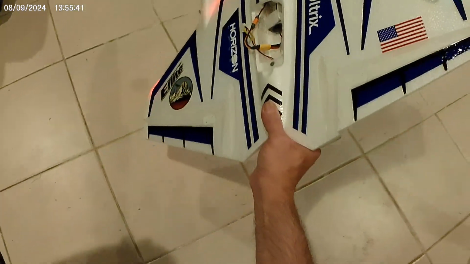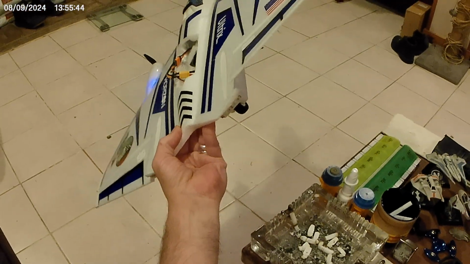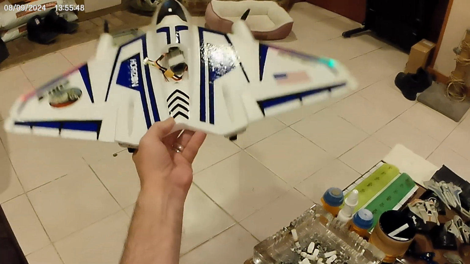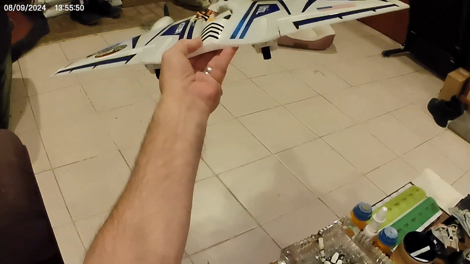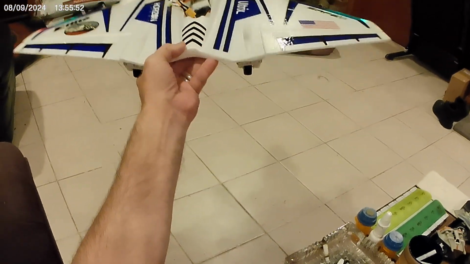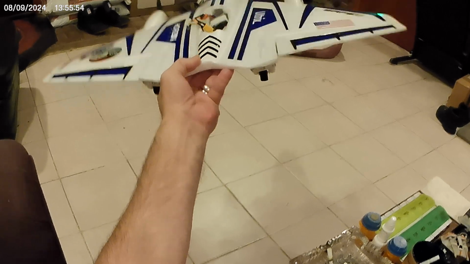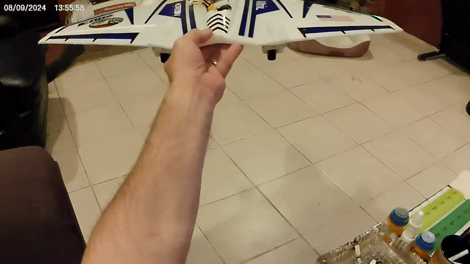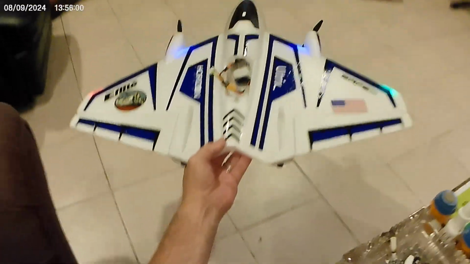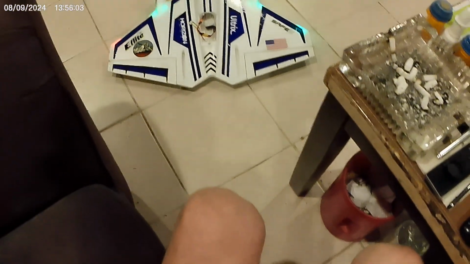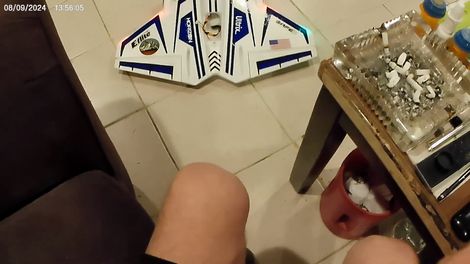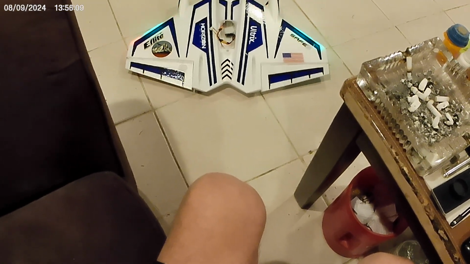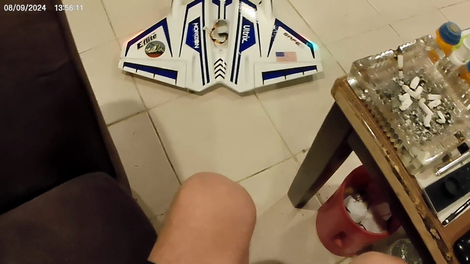Let's see. Okay, here is stabilize mode, and that's acro mode, I guess you would call it, or 3D mode. Stabilize mode. Now I want to switch that, and now my ailerons. Okay, we'll put that down. Ailerons. Okay, they're going the wrong way. Elevator is going the right way. Ailerons are the wrong way.